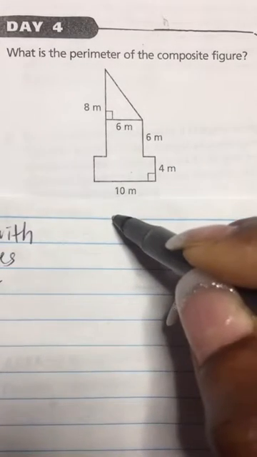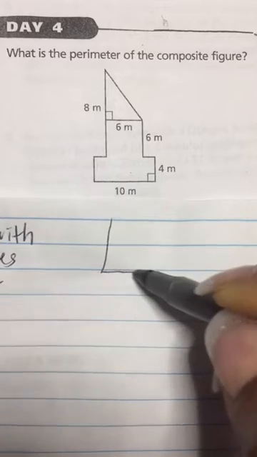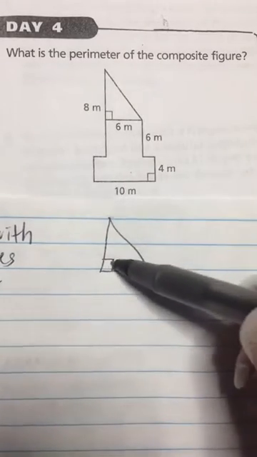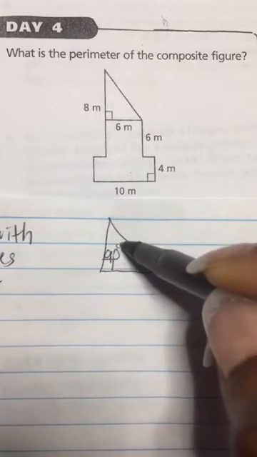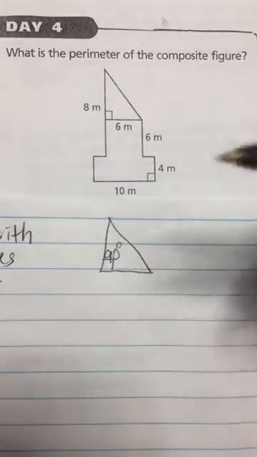All right, so I have a right triangle at the top, because remember, when you see this little box, it means that it's a right triangle. It means that this corner is 90 degrees. This side length is 8 meters.